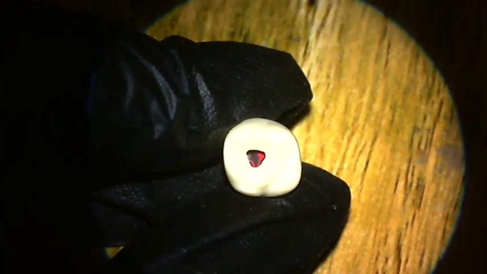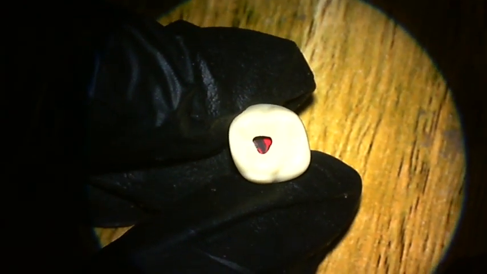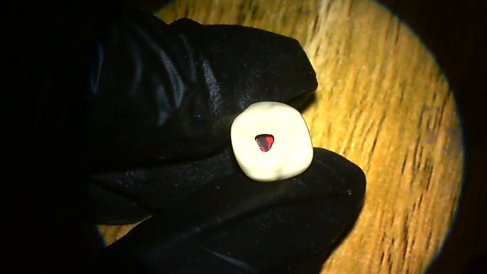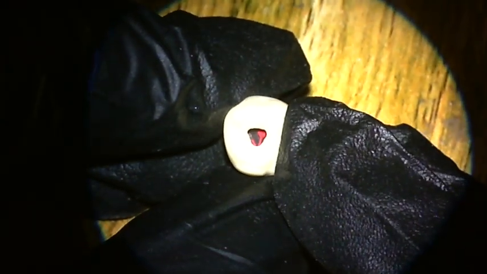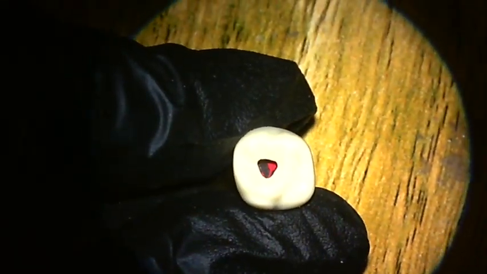Point number 1 in the criteria says that you need to have an appropriate access cavity shape that is not preventing you from accessing the canals or the orifices. How do you know that?